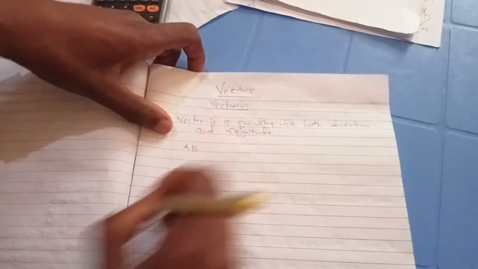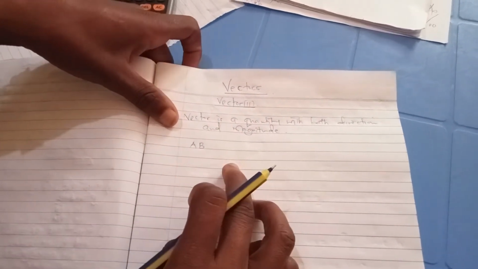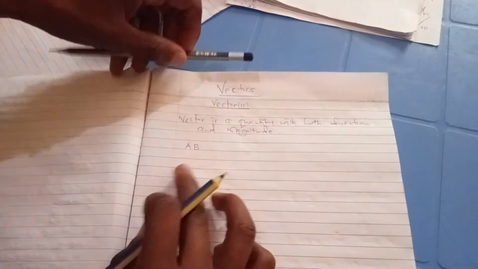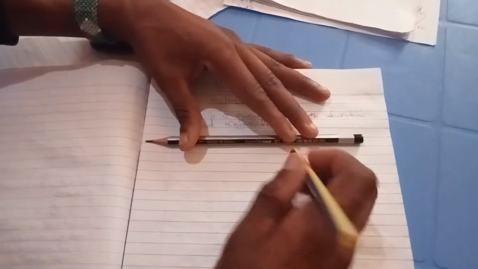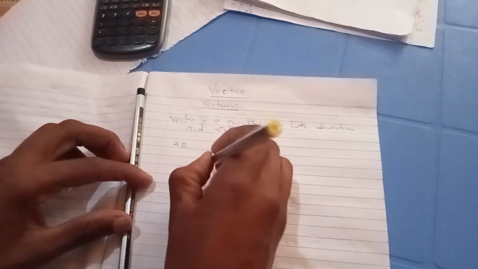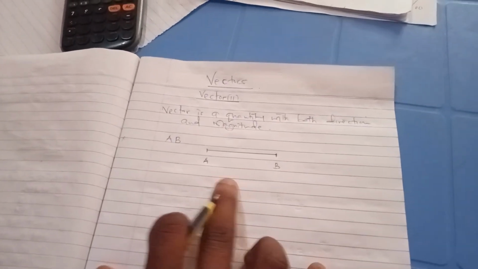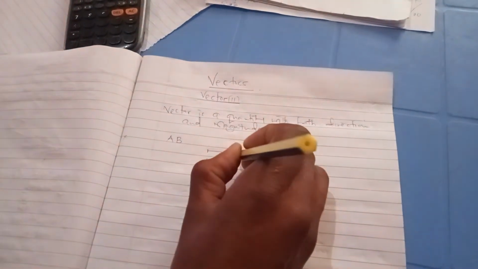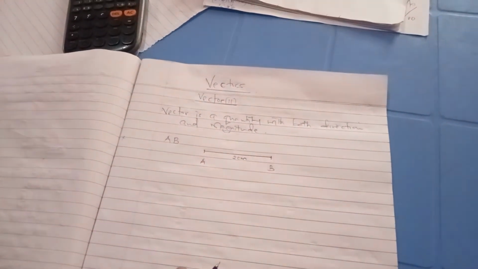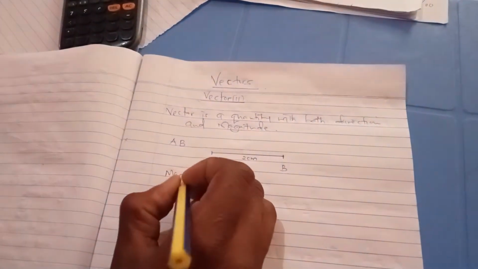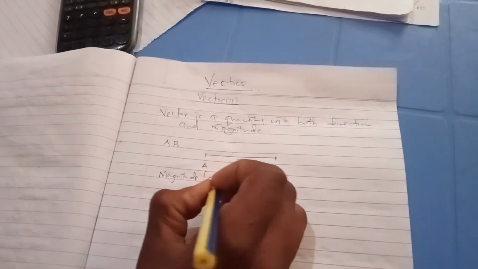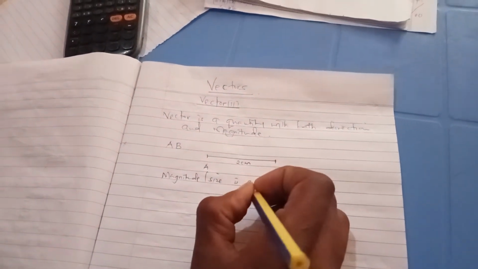So if, for example, we have vector AB, we can represent this with a line like that, whereby this is our A and this is B. When it is like that, then it is not a vector, because it has magnitude only. Magnitude is the size. For example, you can take this to be 2 centimeters. So the magnitude here, which is the same as size, is 2 centimeters.